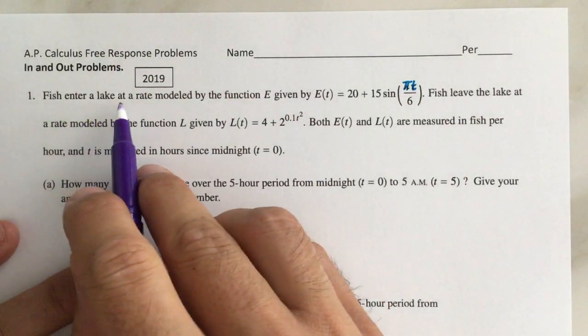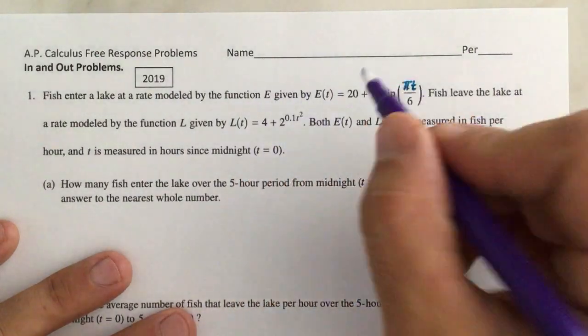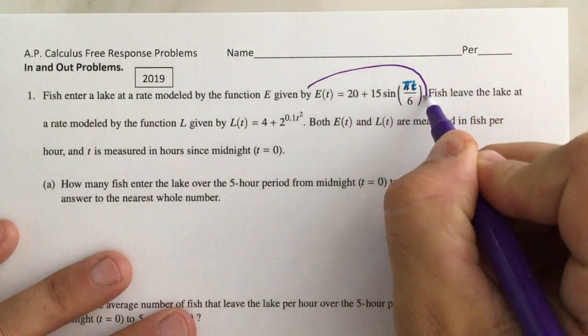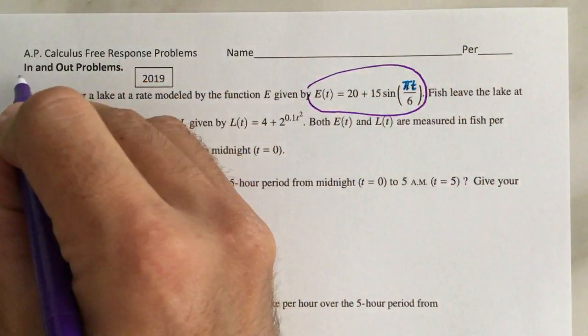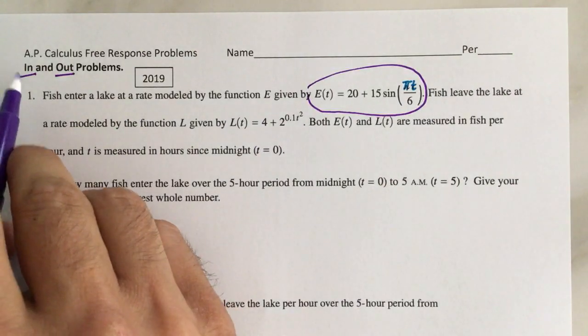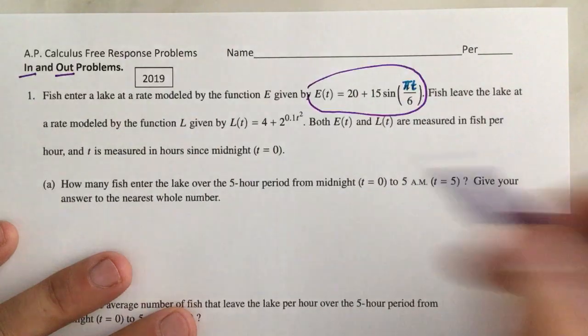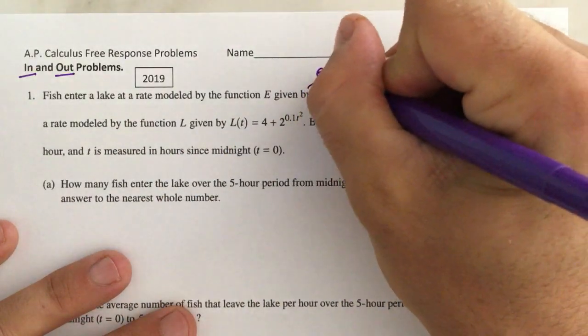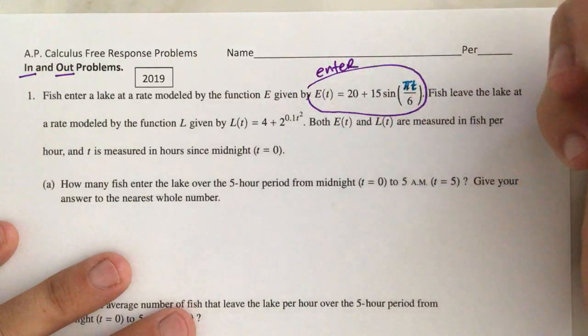Fish enter a lake at a rate modeled by the function E given by... The first thing I'm noticing on this problem is that fish are going into a lake, and that's why I call these in and out problems, because we have some sort of rate either going in or going out, or in this case, I think we have both going on. So this is fish that are entering. I like to write a little note for myself, but they did nicely label it E of t.